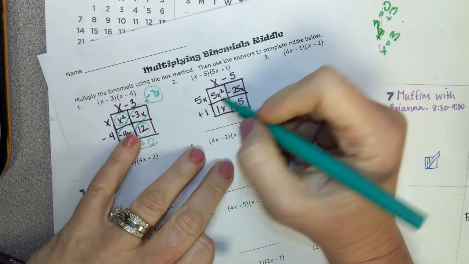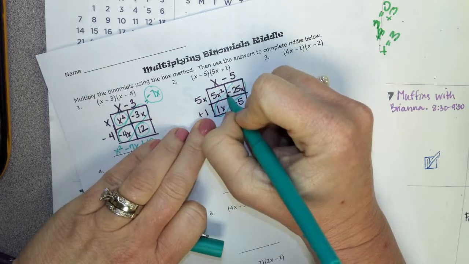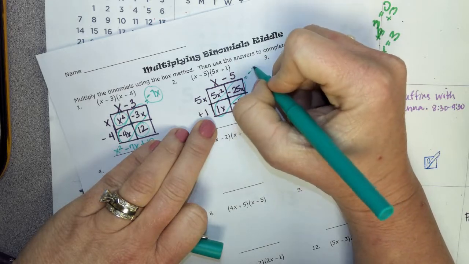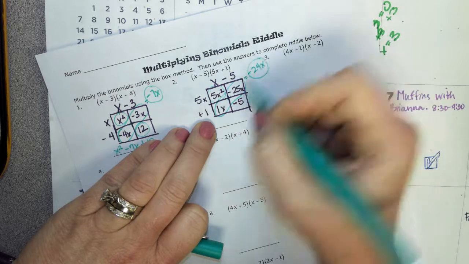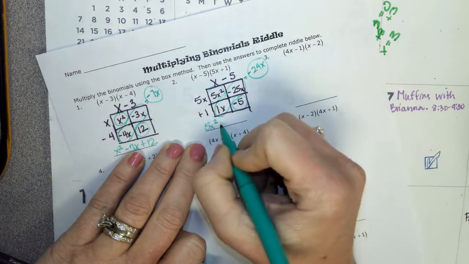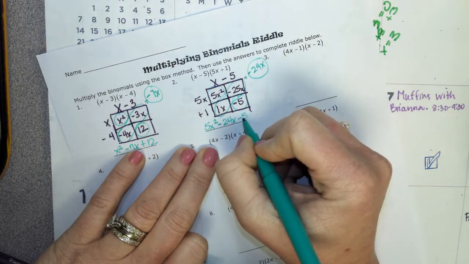Again, I want to combine my like terms. So that would be 1x plus negative 25x, which gives me a negative 24x. So my product is going to be all of those that are circled. So it would be 5x squared minus 24x minus 5.